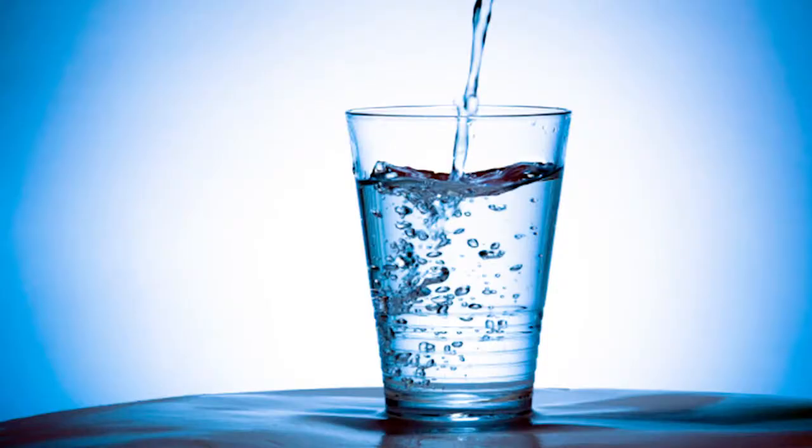What's in this glass of water? Can you see anything? You can't tell if it's contaminated or not. But we have developed a device that actually can measure whether there's any contamination in that water. Not only that, it can do it in real time.